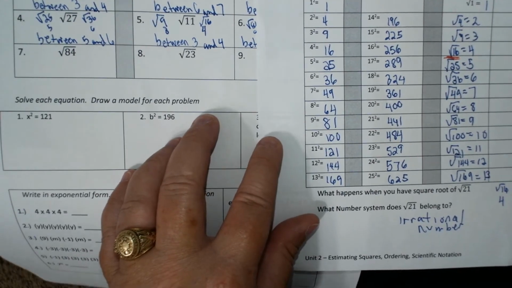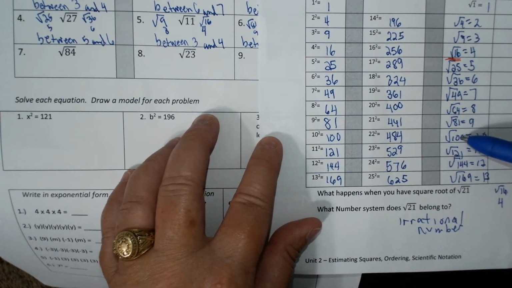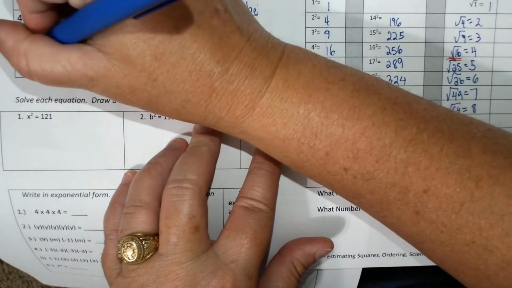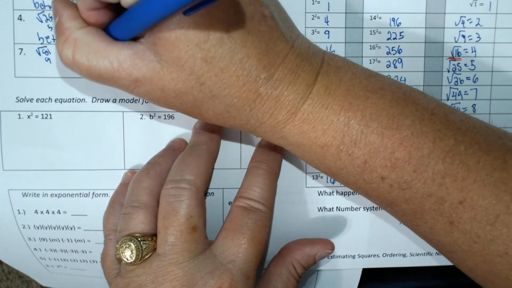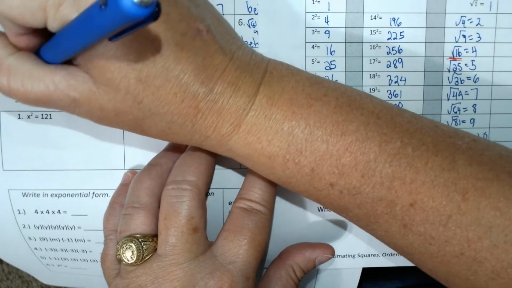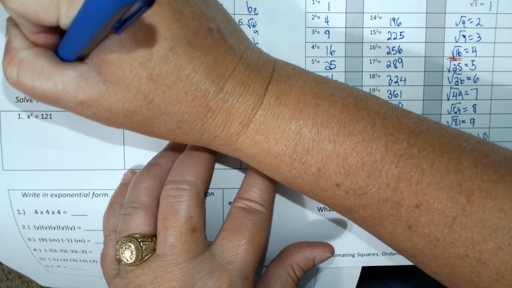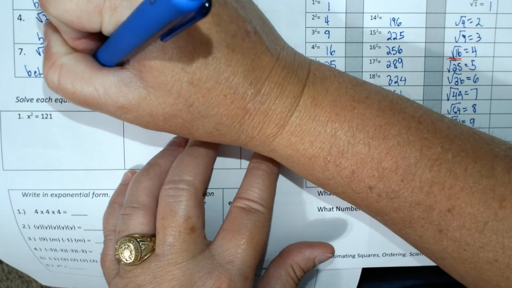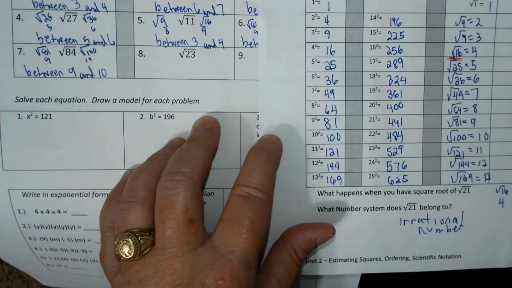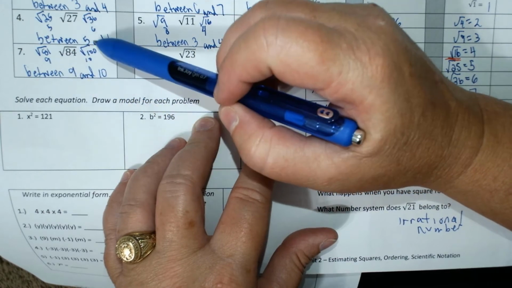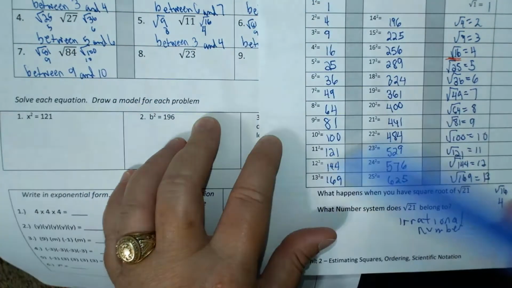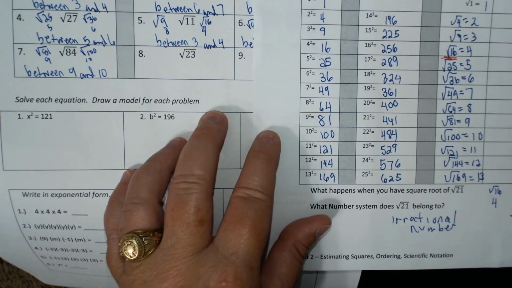Square root of 84 is between the square root of 81 and square root of 100. So between 81, which is 9, square root of 100, which is 10, between 9 and 10. So this part right here, when I write square root of 81 and 9, square root of 100 and 10, that's my shown work, and that is required of you.